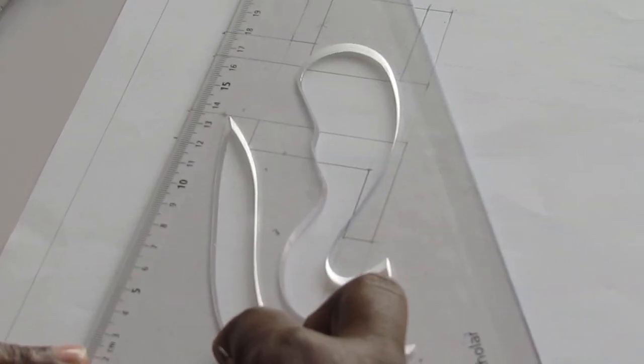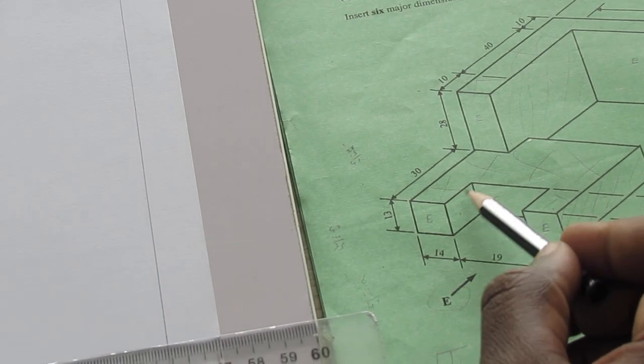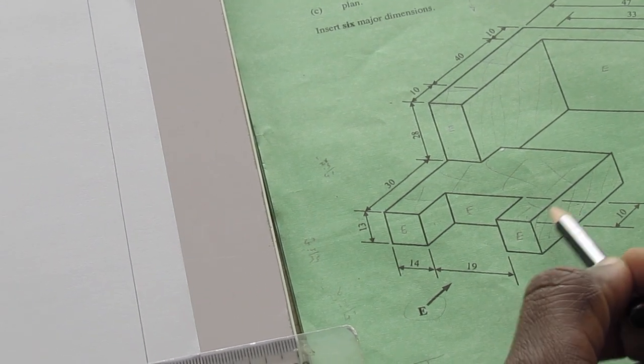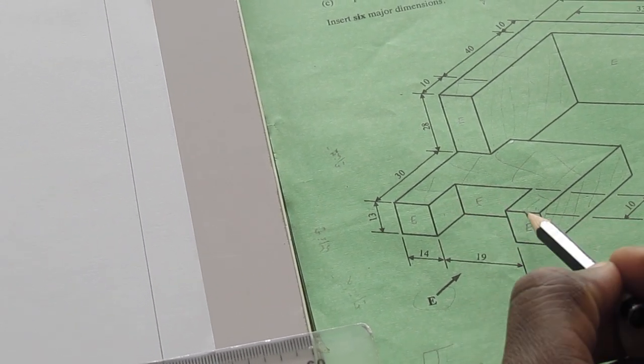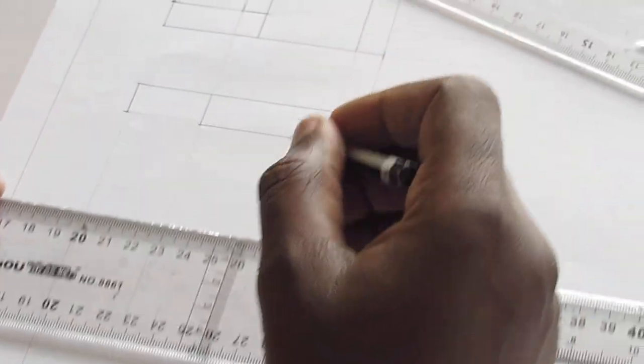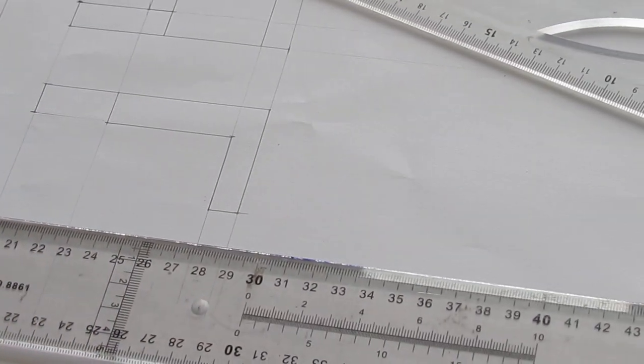Then I draw it like that. After that, it goes. We have a recess here of a distance 10. So we have this recess of 10. This is the dimension that is given there. So it will come inwards by 10. So I make a construction like that and measure 10.